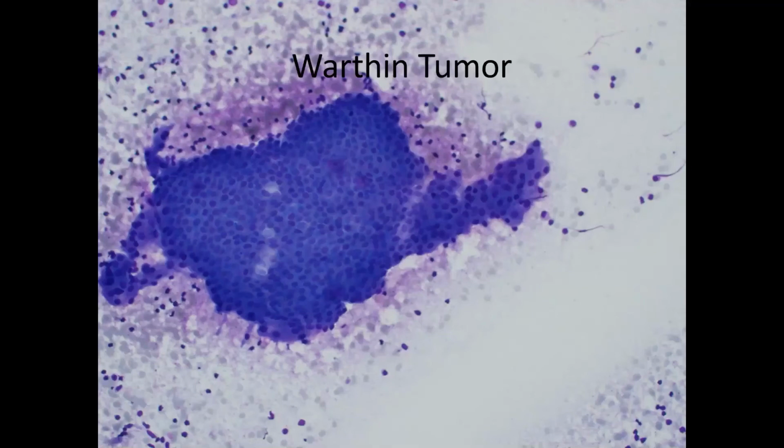I think everyone is familiar with this. Warthin's tumor, of course, has three components to it in cytology as well as in surgical pathology. Most importantly, what you want to see is going to be just flat sheets of evenly spaced out cells with abundant granular cytoplasm. The granularity is usually brought out best in the Pap stain. But in general, you want to see almost exclusively just flat sheets of evenly spaced out uniform cells, again with granular cytoplasm and inconspicuous nuclei. So that's key, the flat sheets of oncocytes.